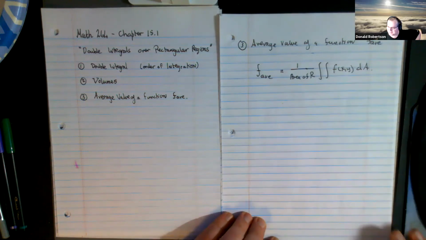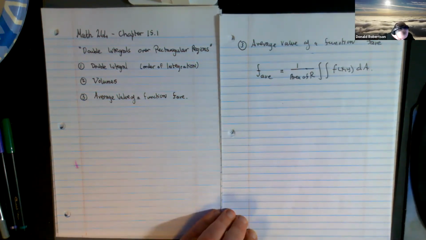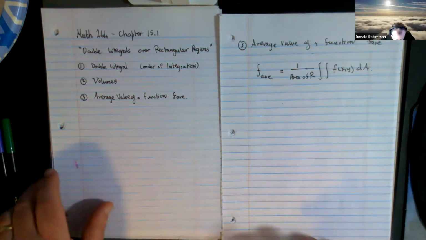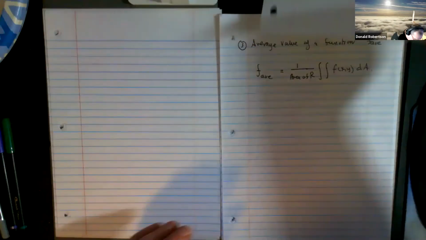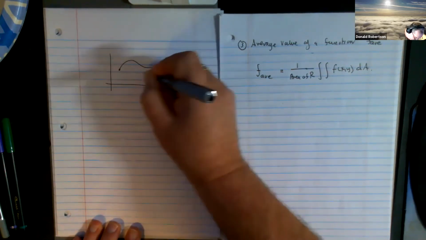Doesn't help us with what we're about to do, but you know me. Okay, I want to find the average value of a function. You might think, well, what is the average value of a function? Can you remember way back when you did Calc 2?